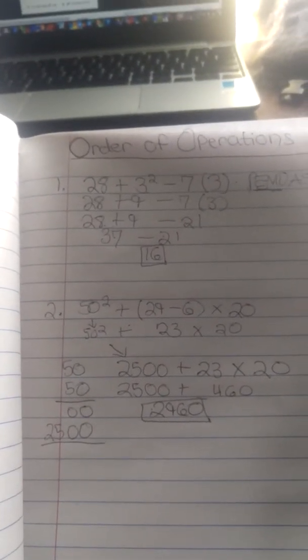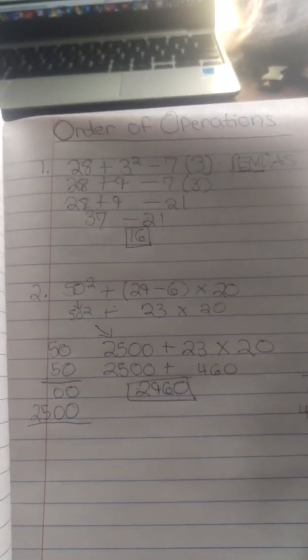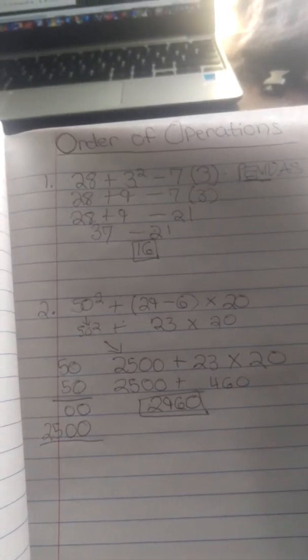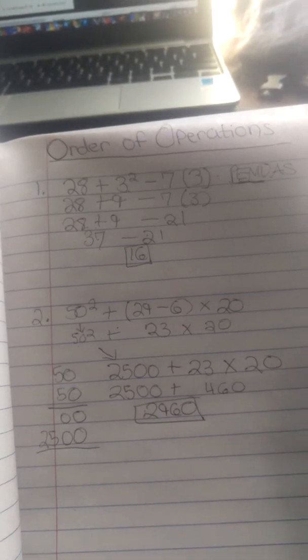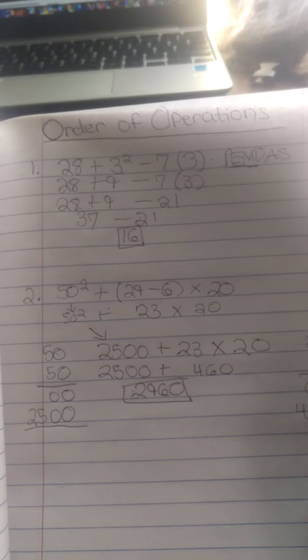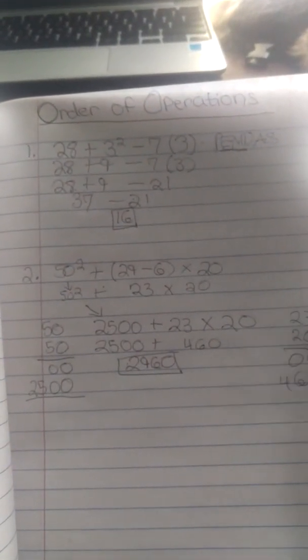So if there's parentheses anywhere with any numbers inside of it, you want to start off with parentheses. If there's no parentheses, then go to exponents. If you don't see any exponents, then go to multiplication and division. And if you don't see those, then just go to addition and subtraction. And I hope this video helps you understand a little bit more about order of operations.